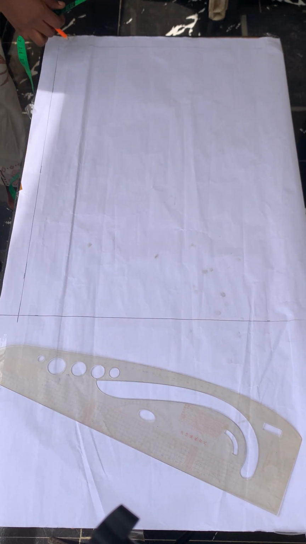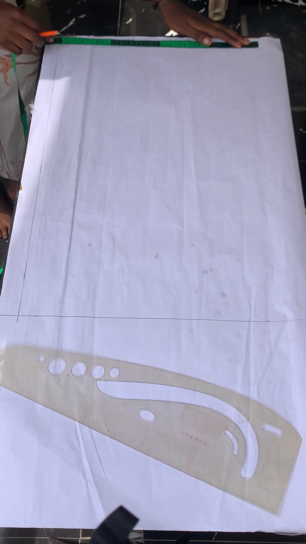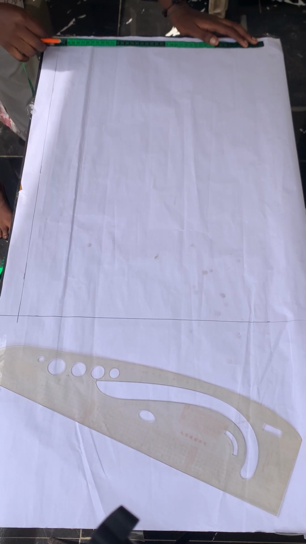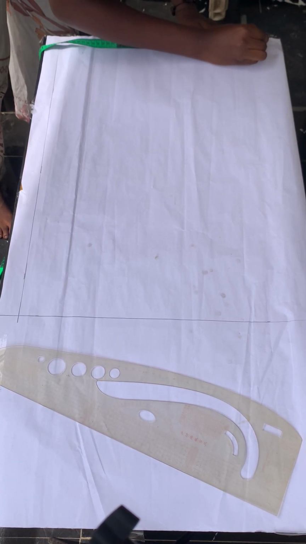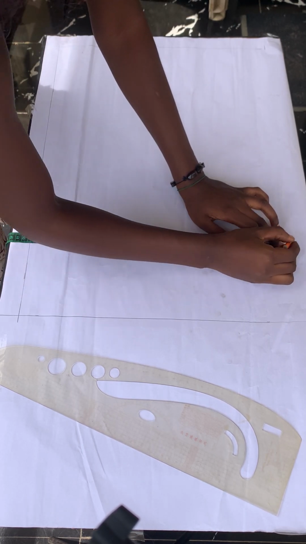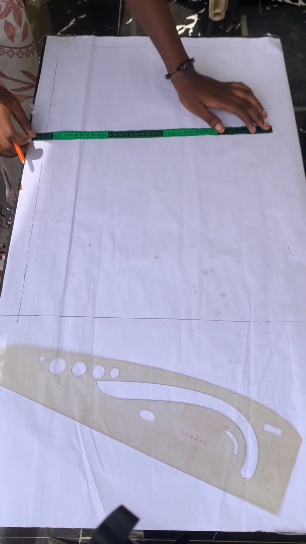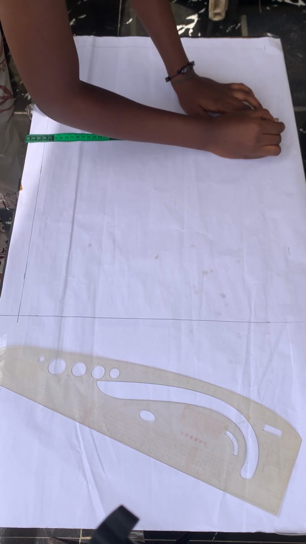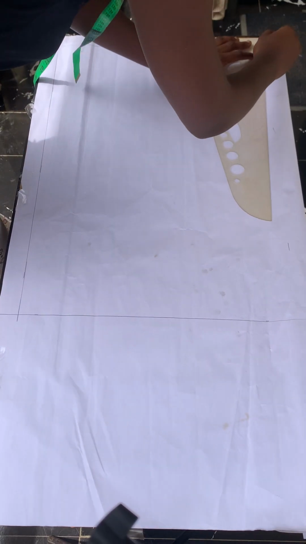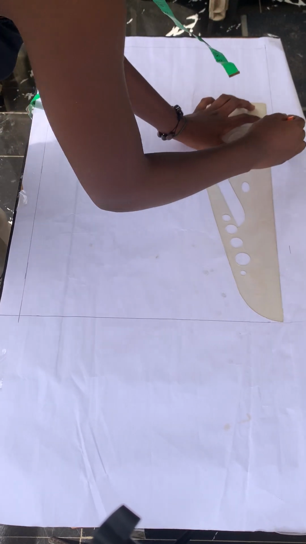So I'm going to measure 41.5, and I'm going to join these lines together.